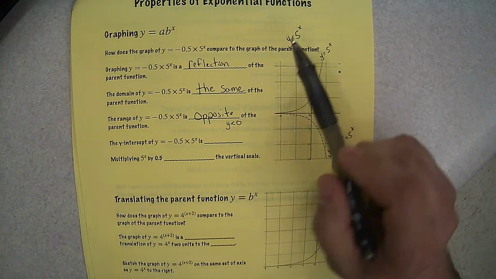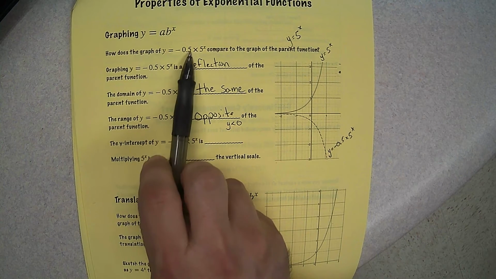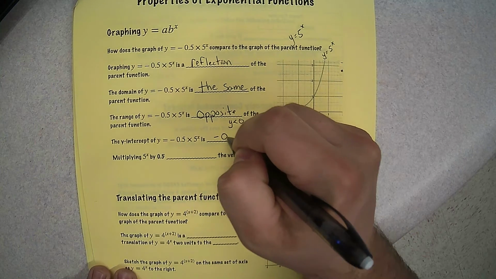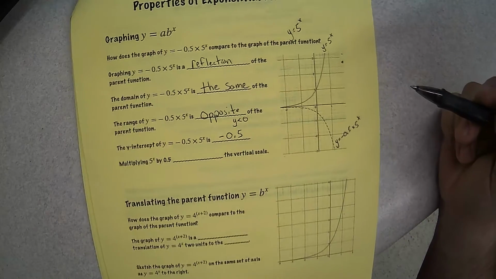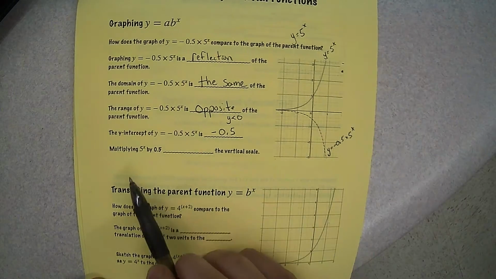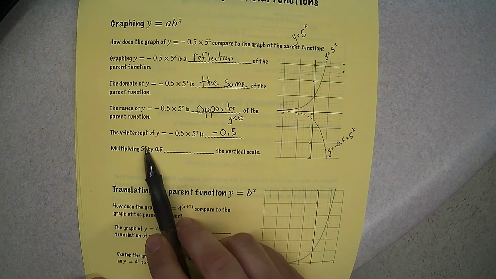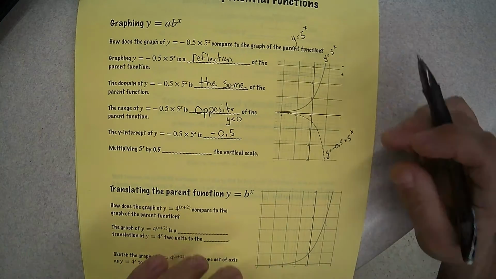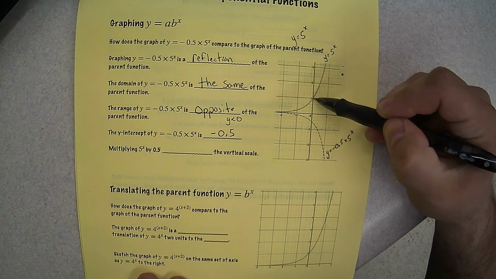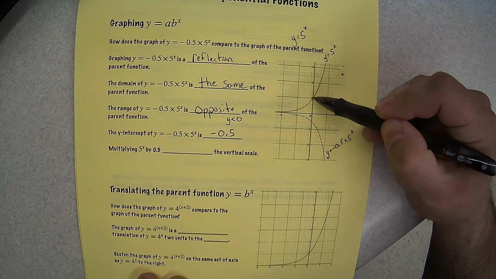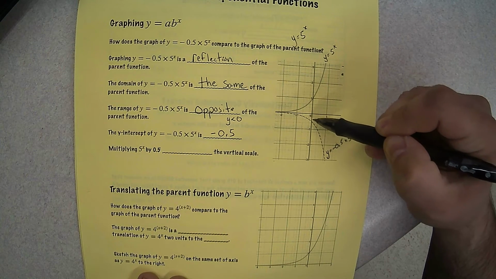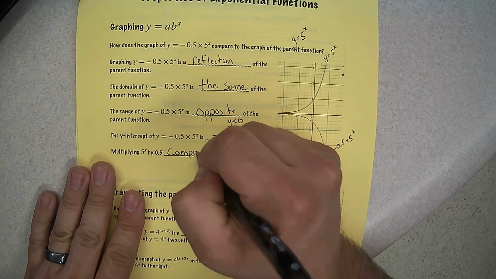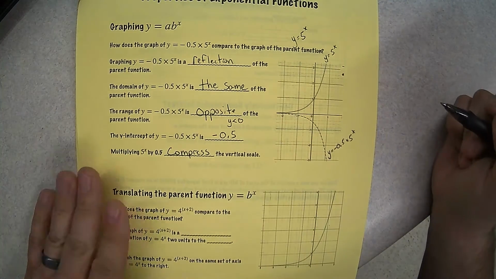The y-intercept, remember, is the number that we multiply, or the a value. So in this case, it's going to be at negative 0.5. And then multiplying 5 to the x by that 0.5 is going to compress it. You can kind of see up here it crossed at 1, but now it's crossing at 0.5. It's not a true reflection over the x-axis. So it's going to compress the vertical scale.